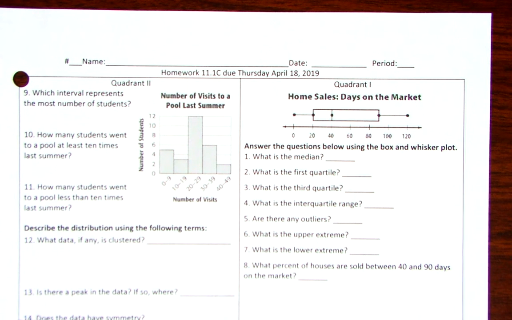All right. So now we're going to go ahead and do homework 11.1C. Now, if you're in regulars or pre-AP, it's all okay because it is all the same homework today. All right, so let's go ahead and get started.